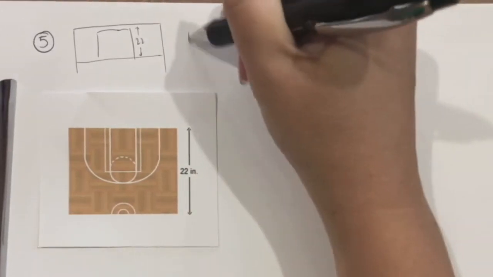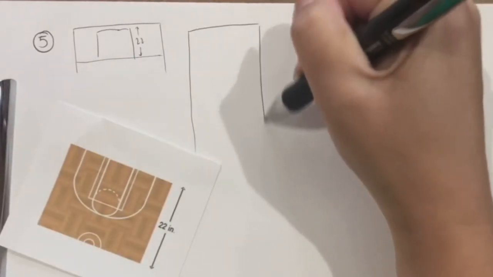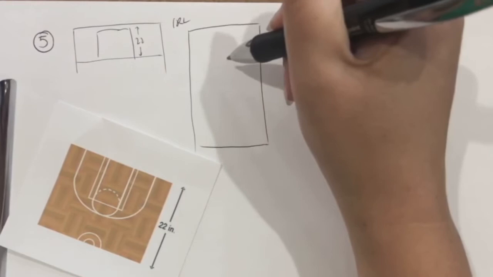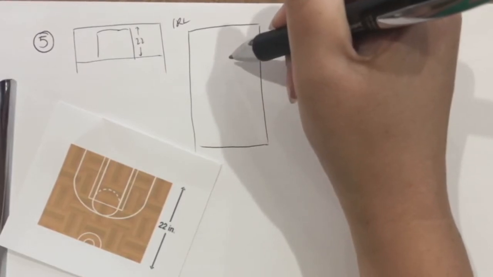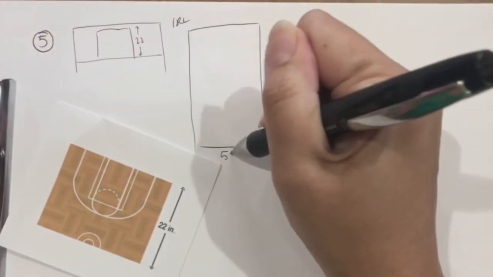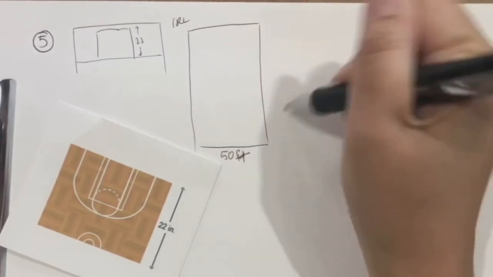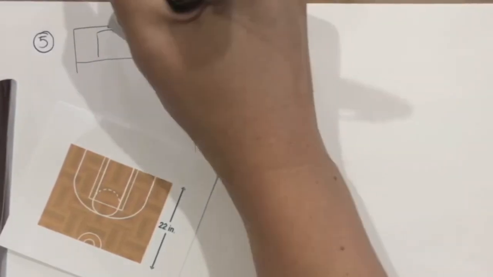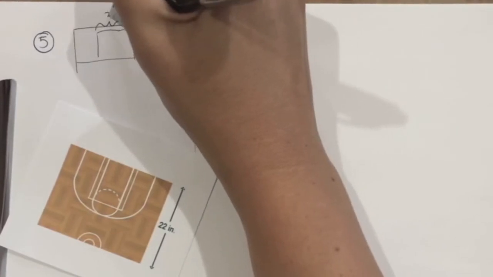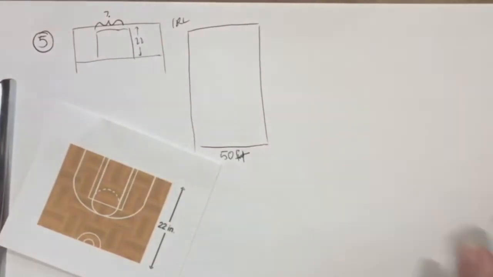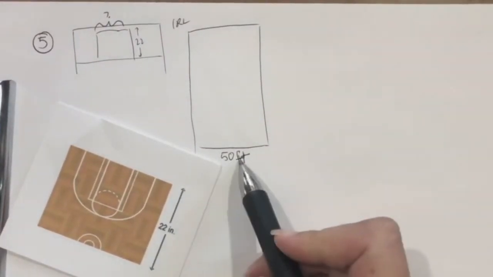Now, in real life, the question is telling us that the court is 50 feet wide and 42 feet long. So this is what we're looking for. We don't know what the width is in inches on the chalkboard, but in real life, it's 50 feet wide.